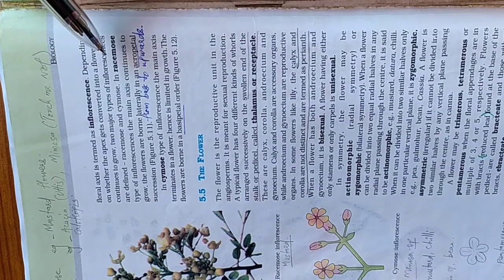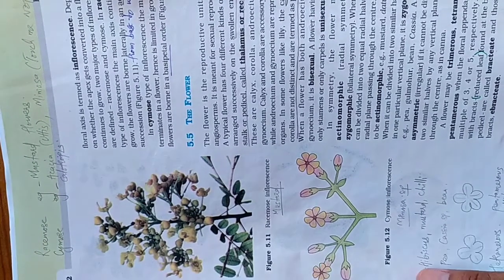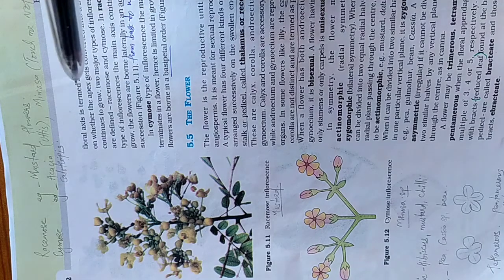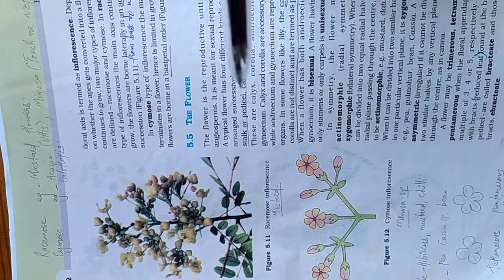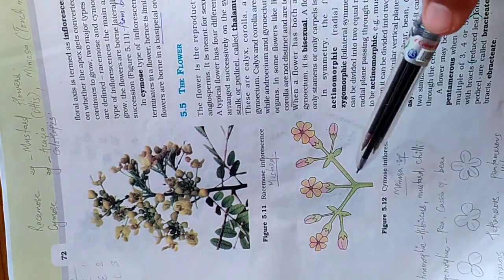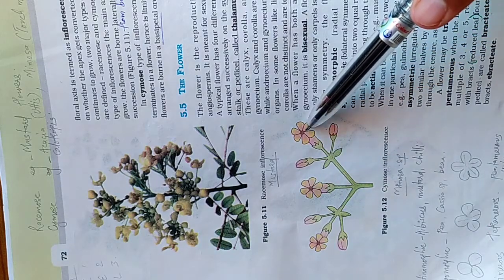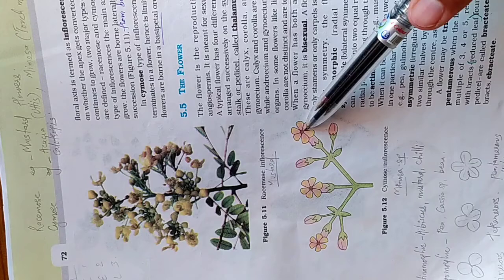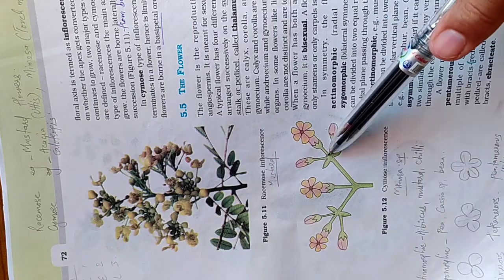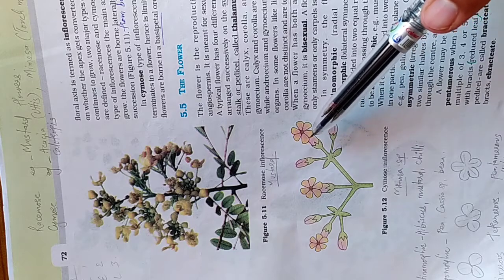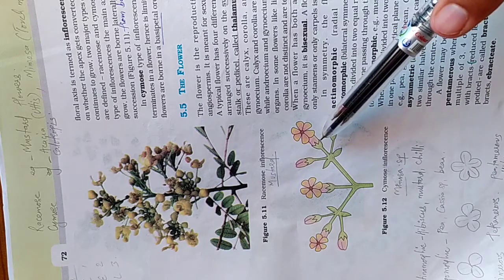The other type of inflorescence is the cymose inflorescence, in which the main axis will terminate in a flower. So at the tip-most portion, the flower will develop. This diagram is showing the cymose inflorescence. At the tip you can see the flower has already developed, and the younger flowers are developing towards the base. So this is not in acropetal order.